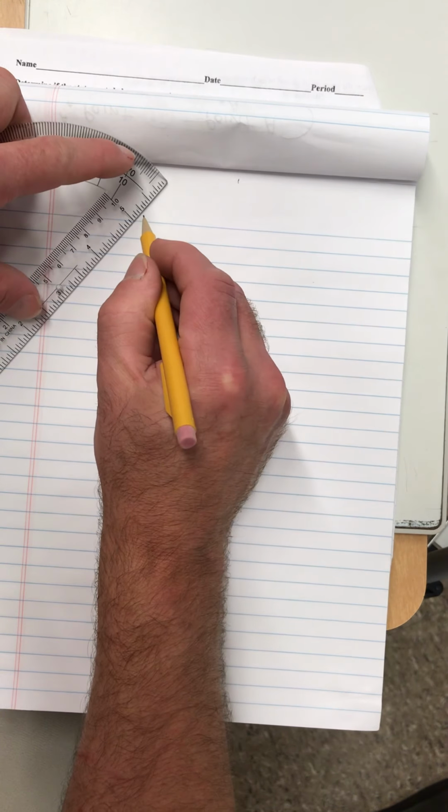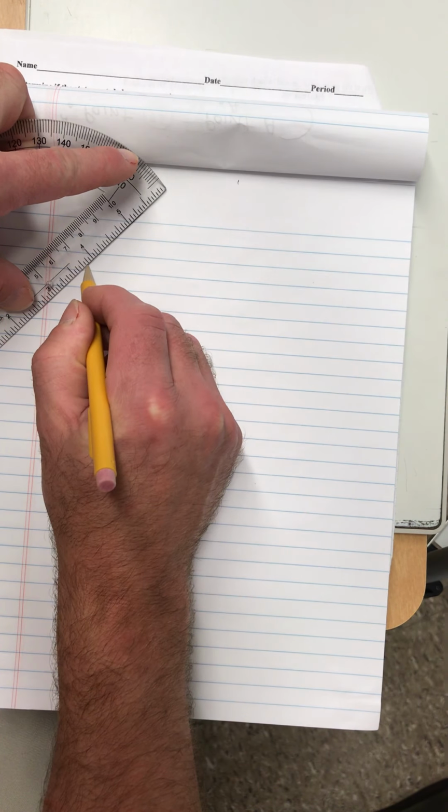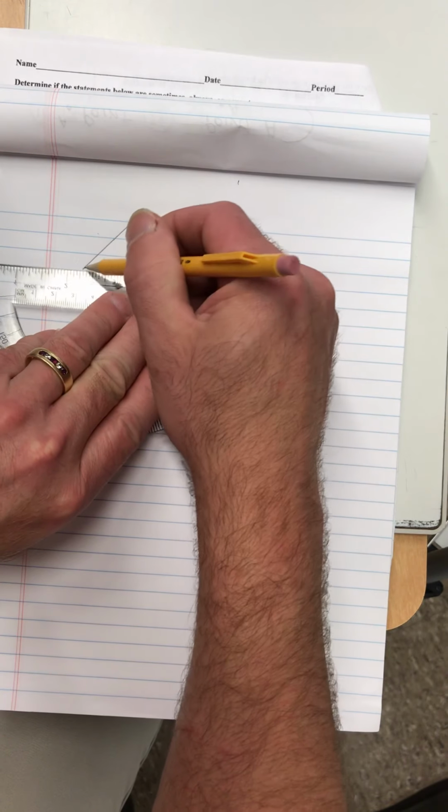Okay. So, first thing we're going to do, and you'll want your protractor and a piece of paper to write down these notes. We're going to have some types of angles that we talked about today. That's our first part. So the first type of angle that we're going to discuss is an acute angle.